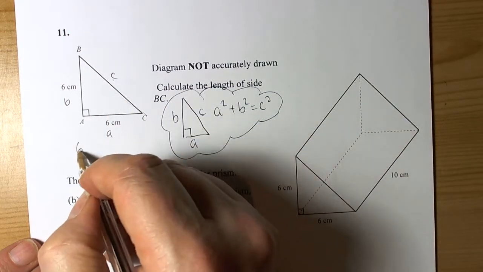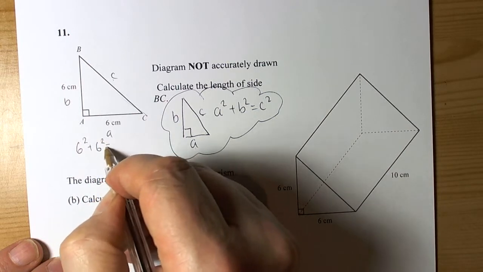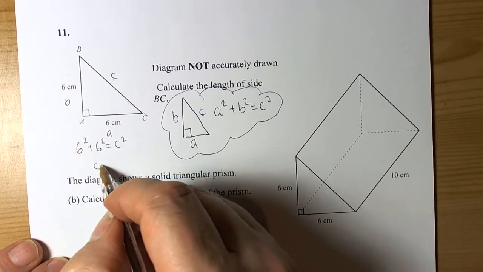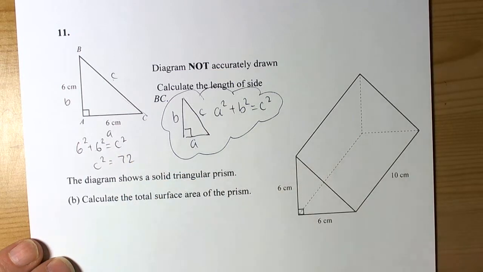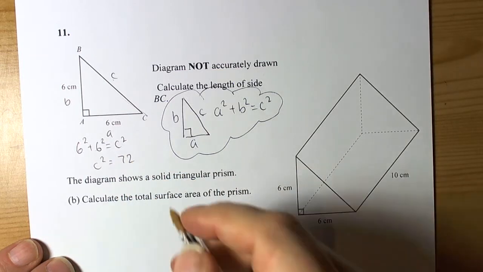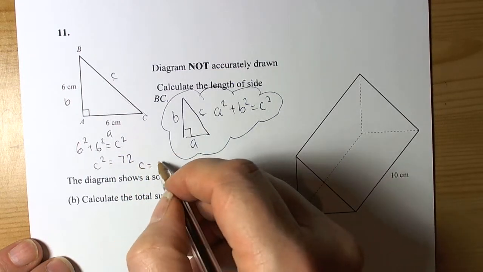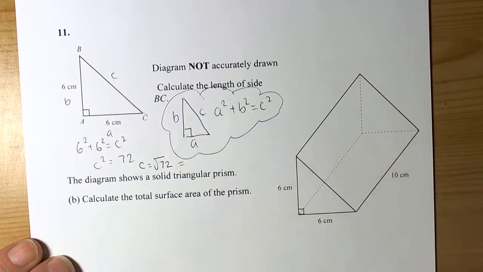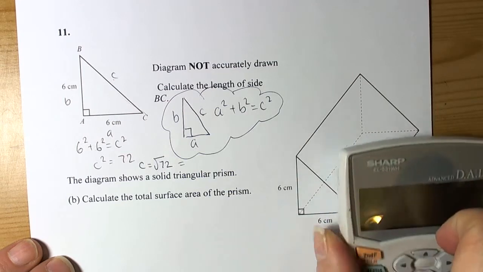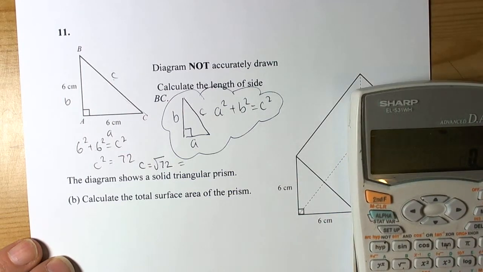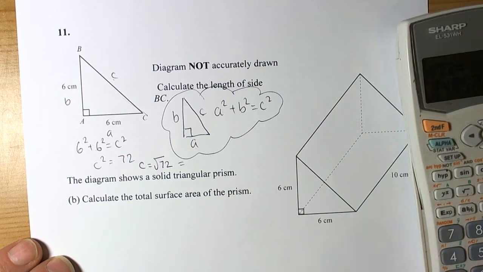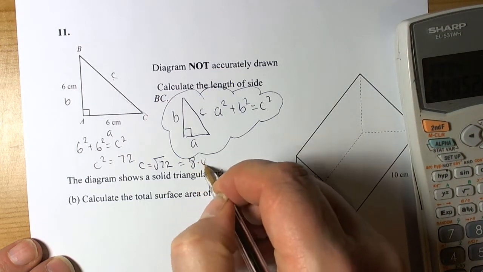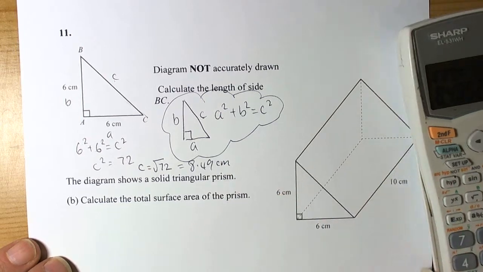So we can write down 6 squared plus 6 squared equals C squared. We work out what that is, so C squared is equal to 72, 36 plus 36, and therefore the length of C is equal to the square root of 72. Now it depends on the question whether you need to work out what that actually is, because square root of 72 is the exact answer, but we can work it out on the calculator as 8.49, so 8.49 centimetres.